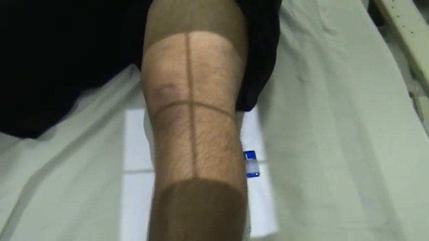Our center ray will enter at 1/2 inch below the patellar apex. Make sure you collimate down to only the field that you need and that your marker is free of the anatomy.